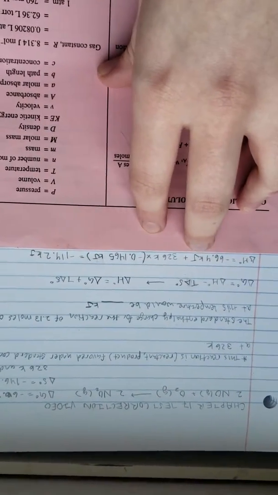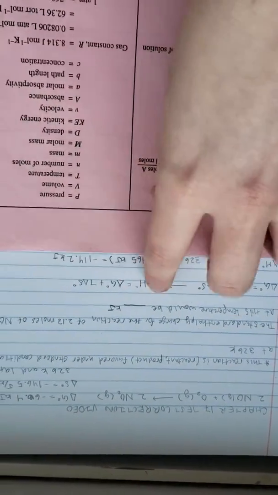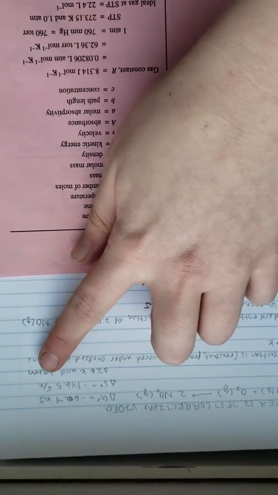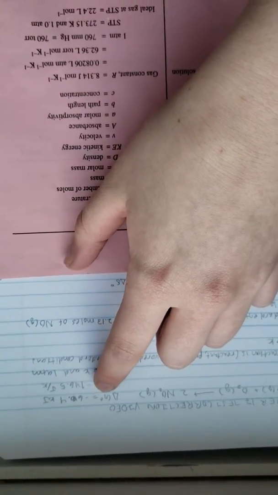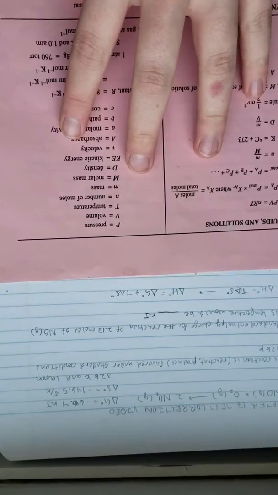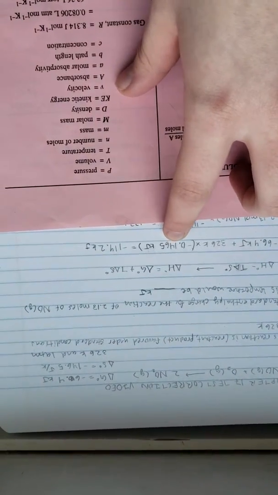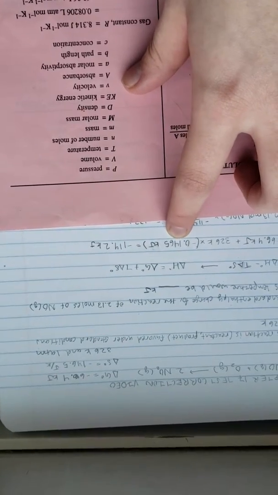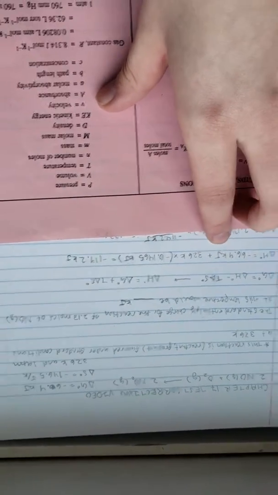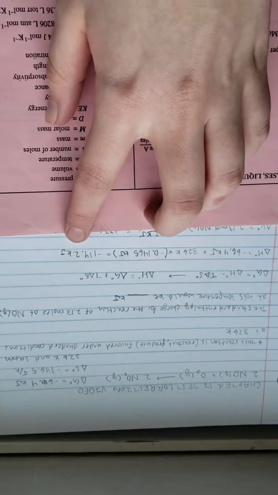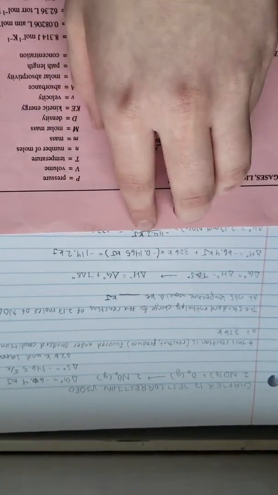And we want to make sure our units are accurate here, because since S is in joules and G is in kilojoules, that will change our answer. So I already put S into kilojoules by dividing the negative 146.5 by 1,000. So then when you plug that all in, you get negative 144.2 kilojoules.